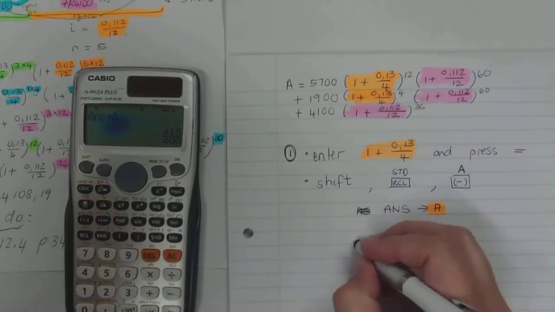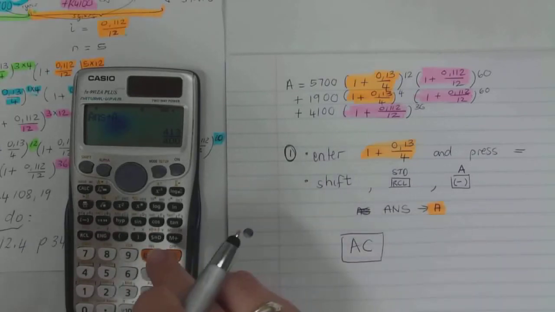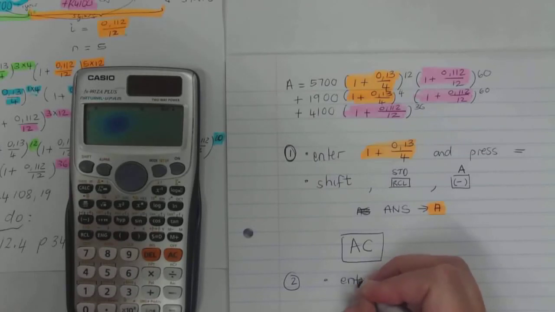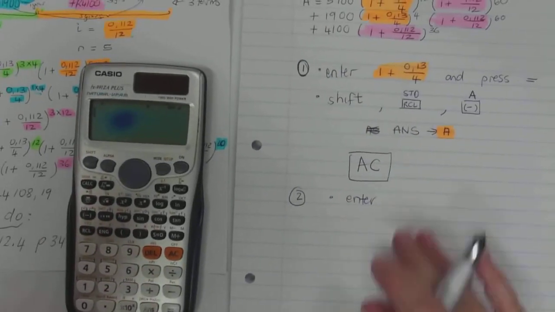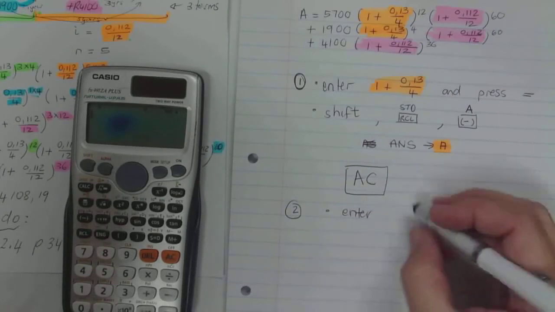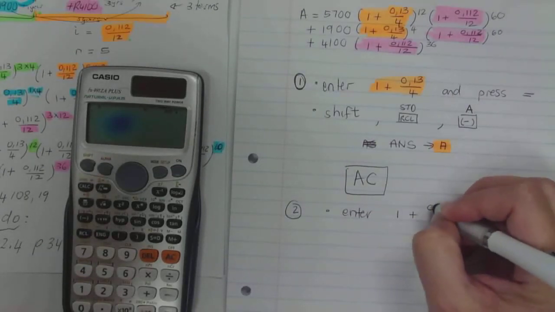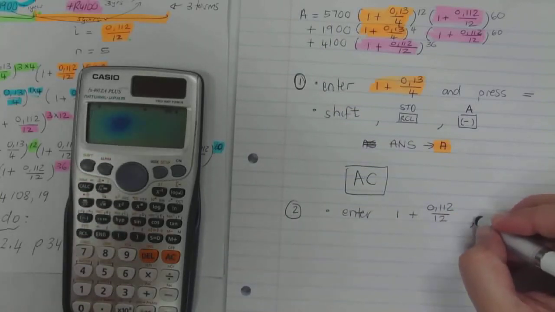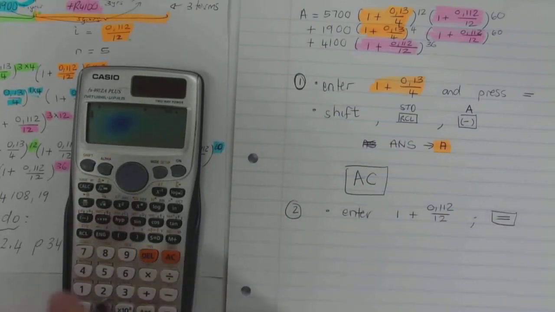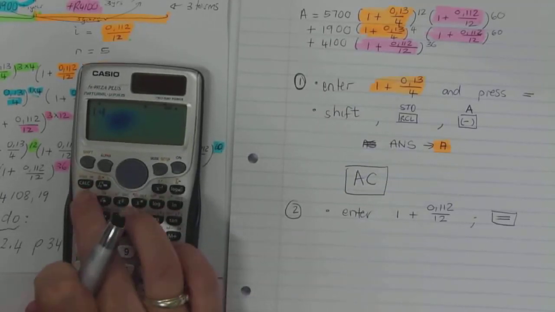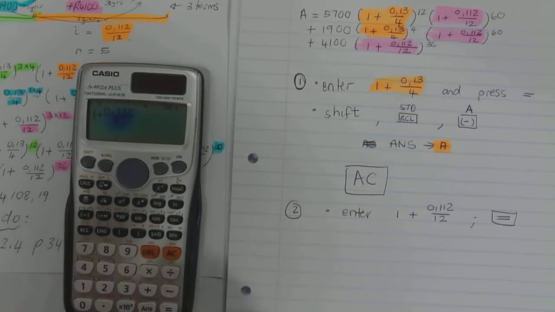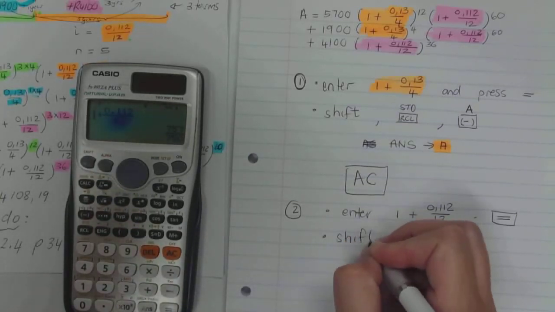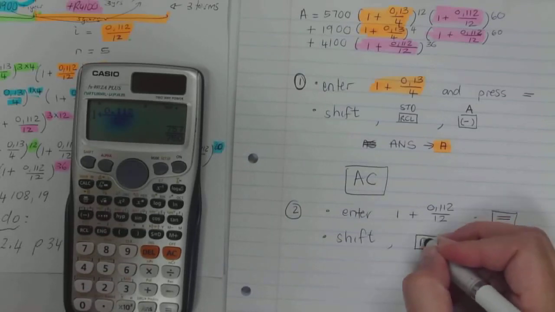Then I'm going to say clear. And I'm going to repeat myself. I'm going to enter 1 plus 0.112 over 12, and I'm going to press the equal sign, followed by Shift and the store button.